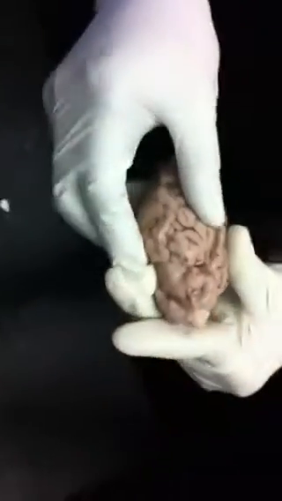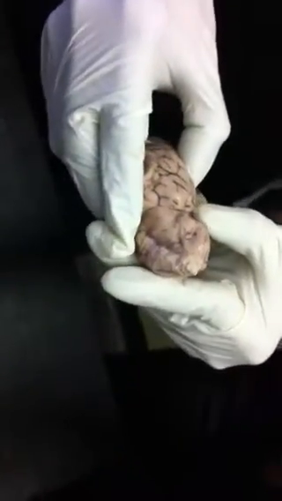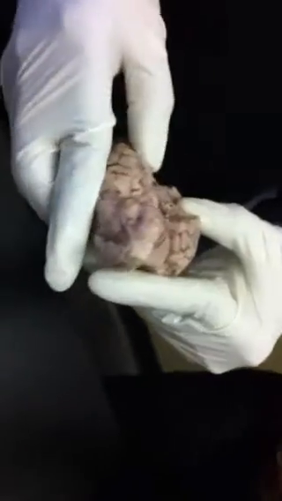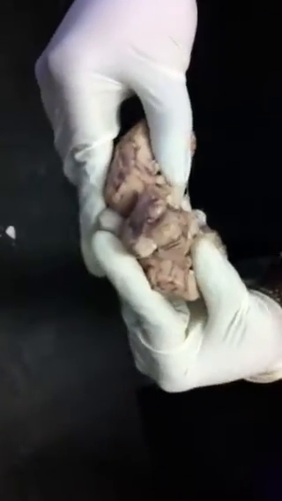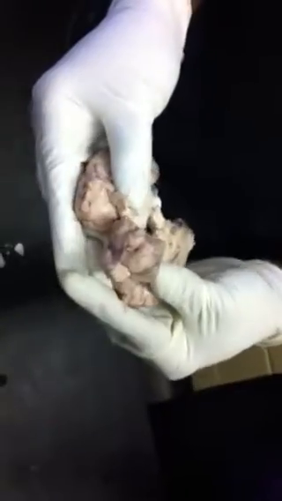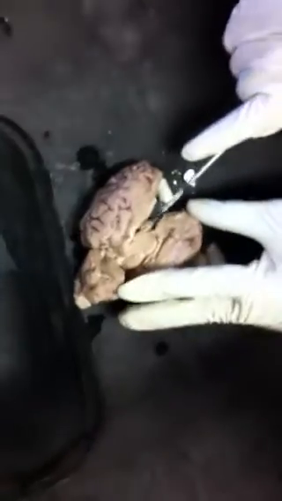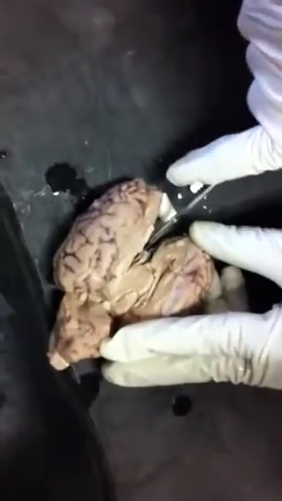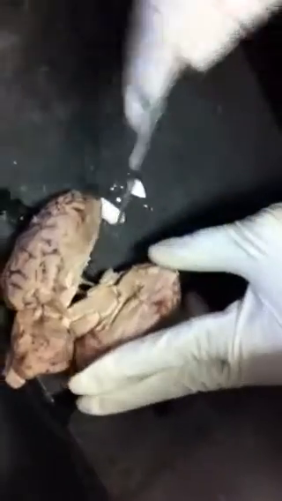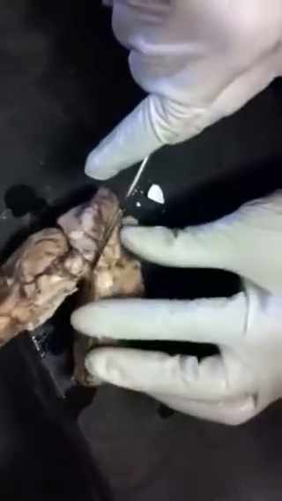So let's divide it into two. Beautiful. I'm gonna cut this. So I'm dividing the optic chiasm here. I'm gonna cut the brainstem way down.